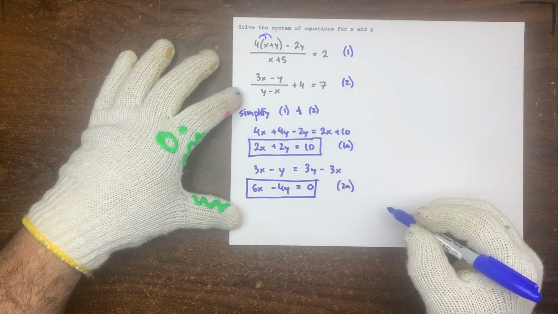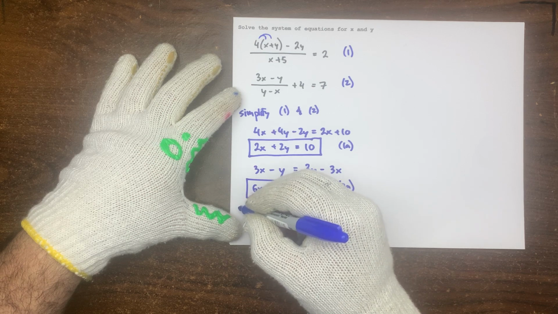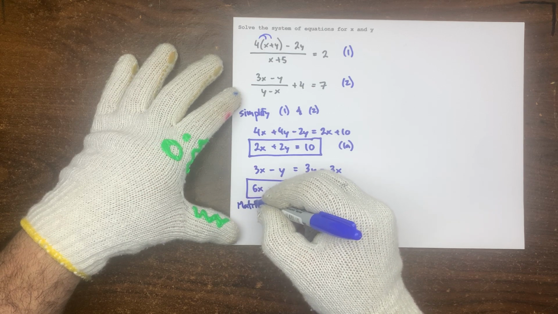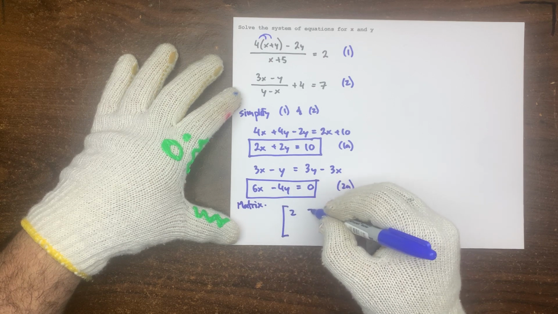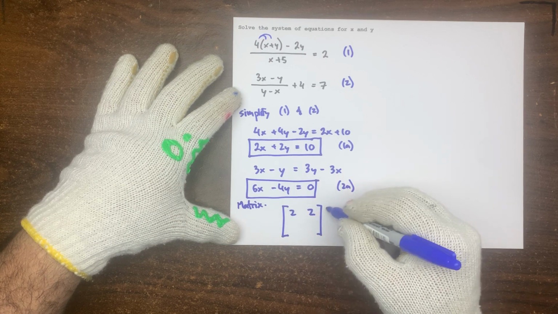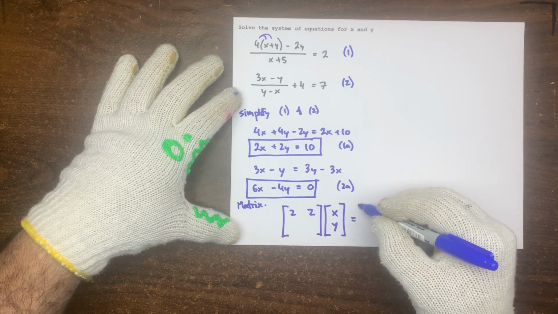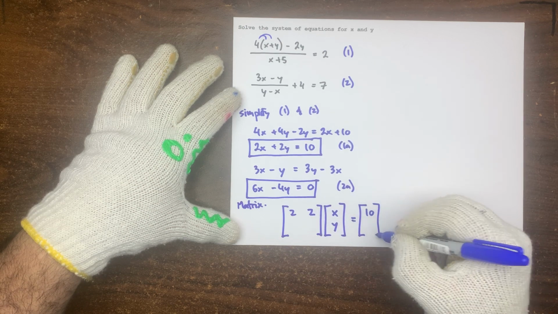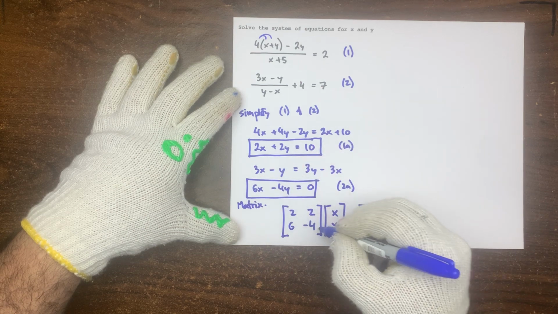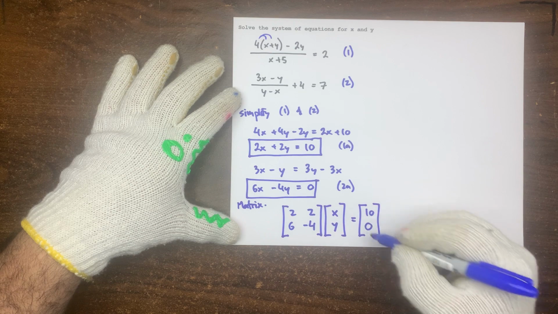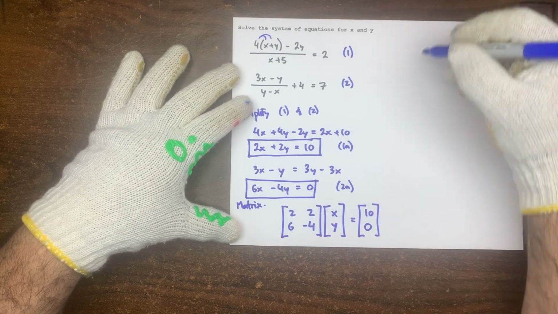Let's put this into matrix form now. Into matrix form, can I shove it down here? I think I can. Into a matrix, it would look like 2, 2 times our x, y is equal to 10. That's our first equation. Our second equation would be 6, negative 4 times these equals 0. And now into row echelon form.